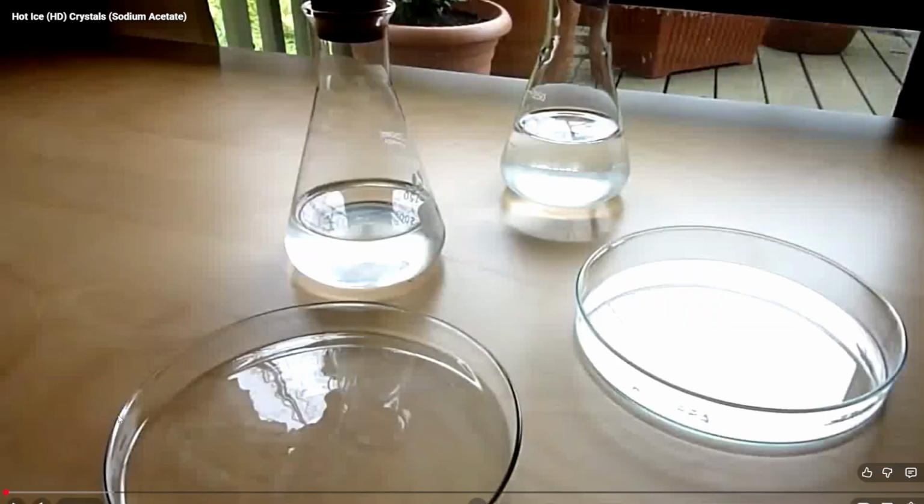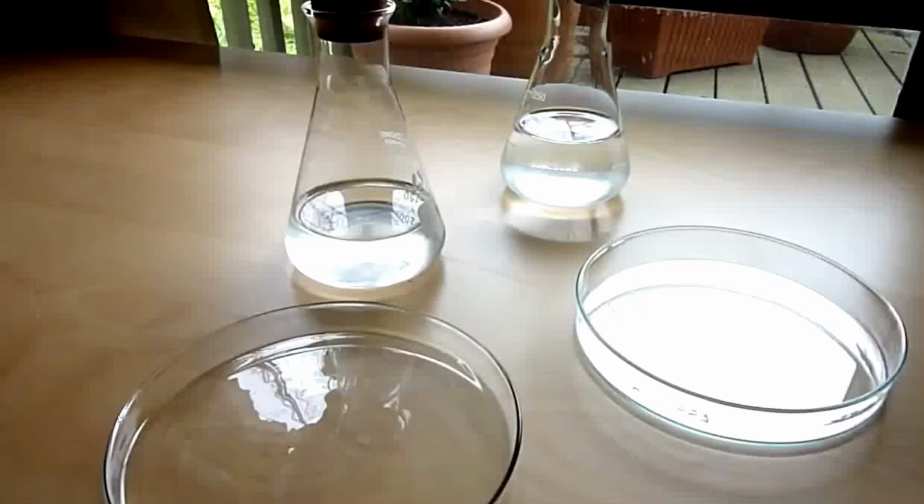Okay, so what we've got here, you can't tell, but this is a flask of supersaturated material. And so it's sitting here, it's all happy, but as soon as you disturb it, things happen. So here you go.